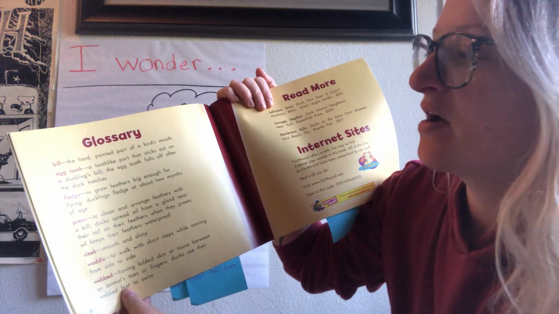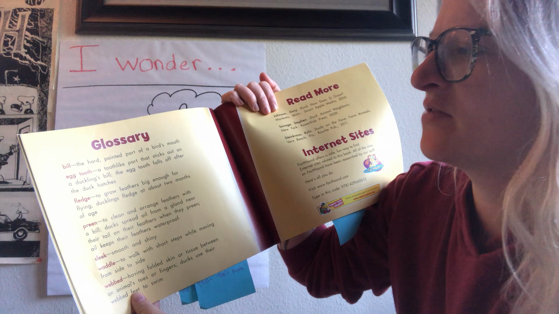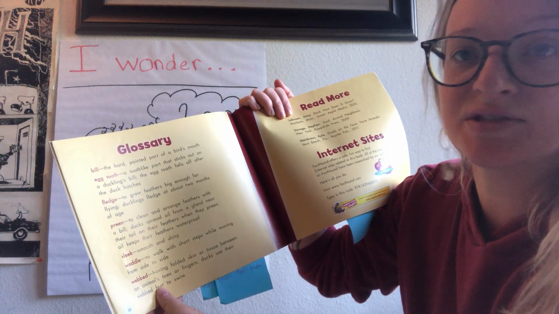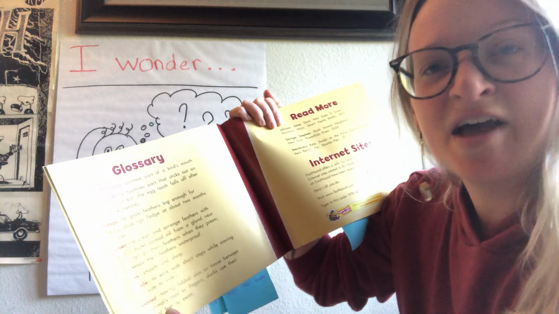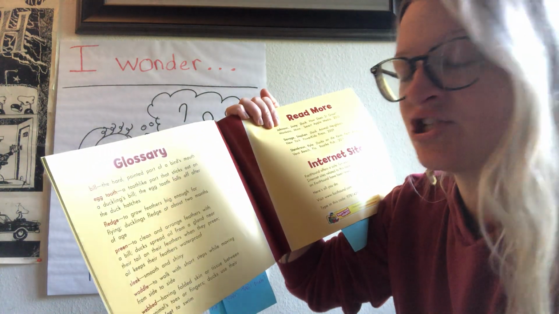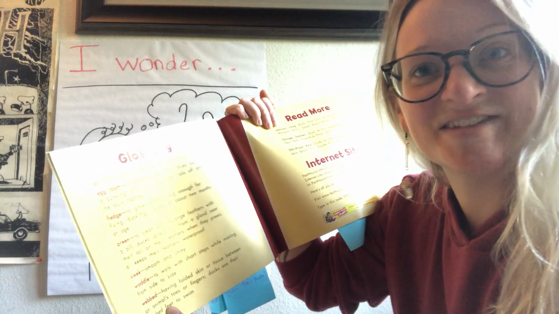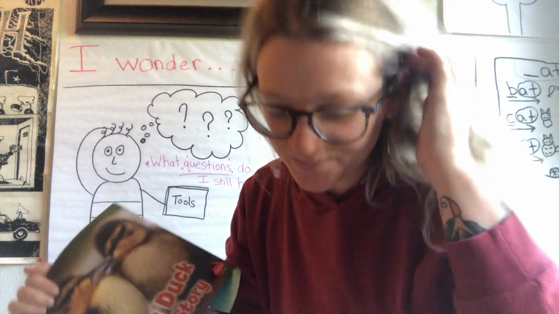Let's go back to the glossary and look at another word. Egg tooth, a tooth-like part that sticks out on the duckling's bill. The egg tooth falls off after the duck hatches. Interesting. Do you see how the glossary is teaching us what these new words mean? Absolutely.